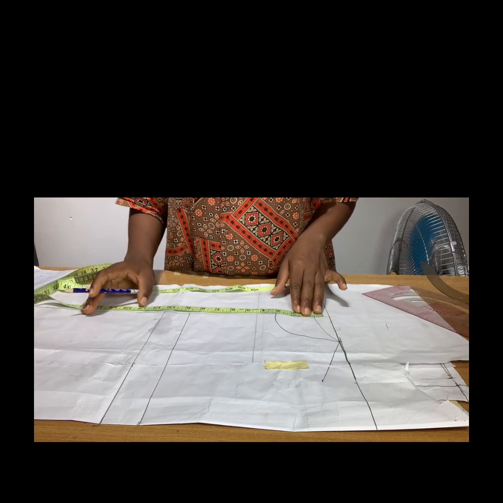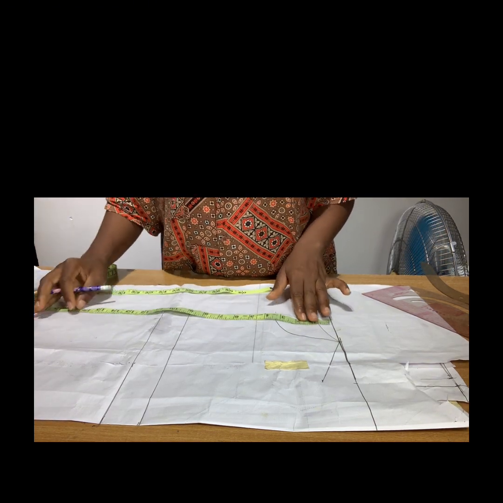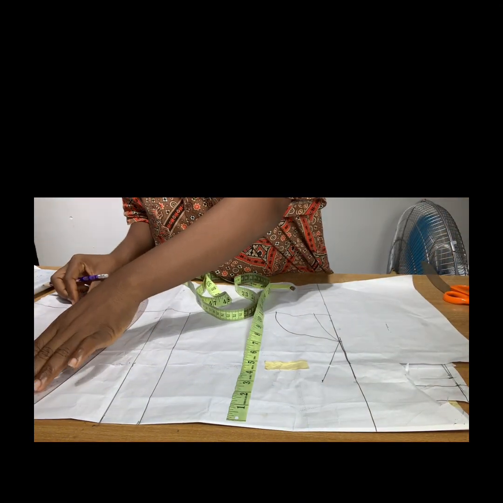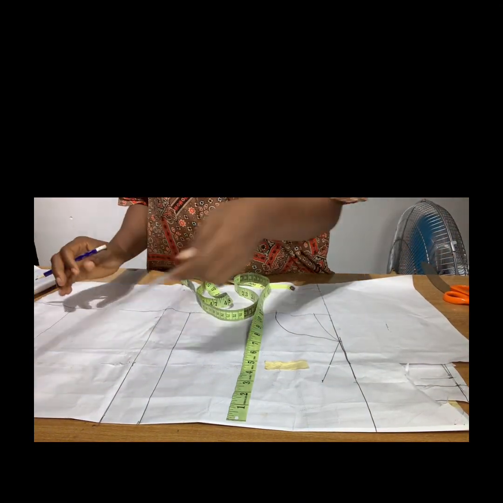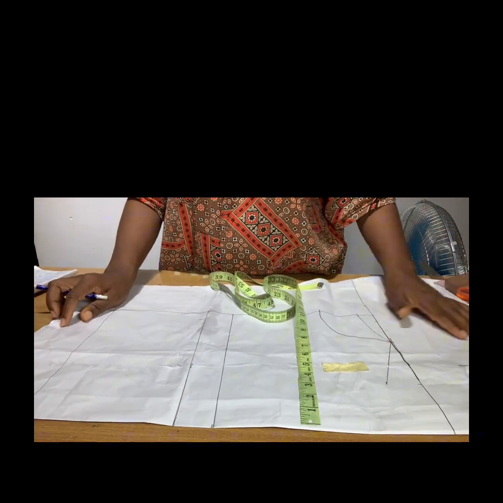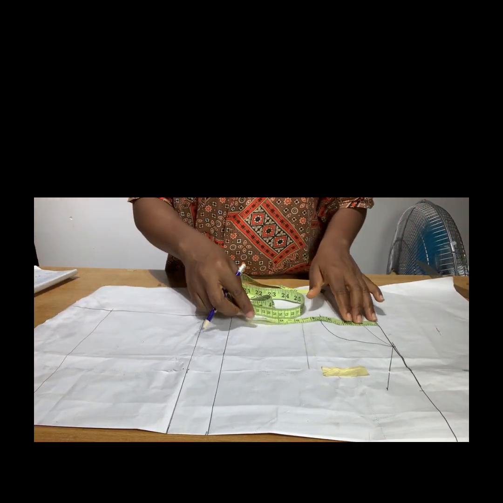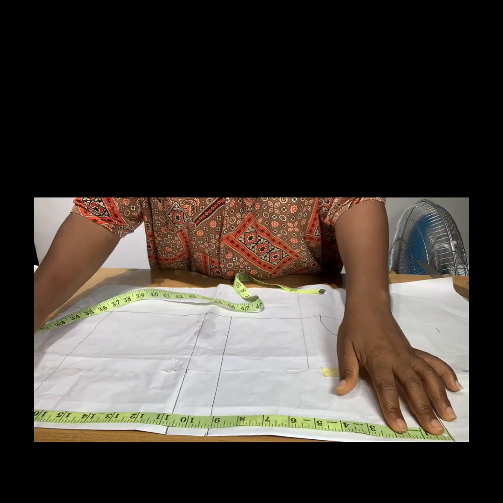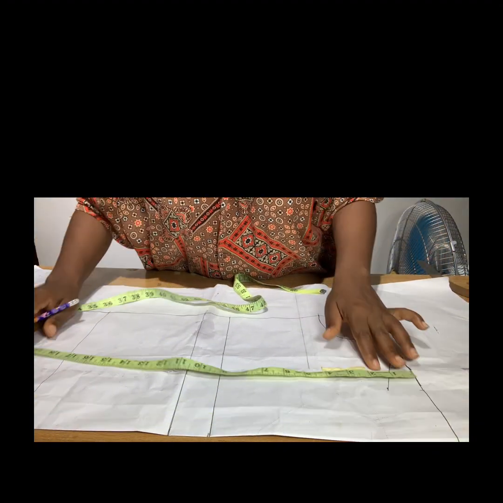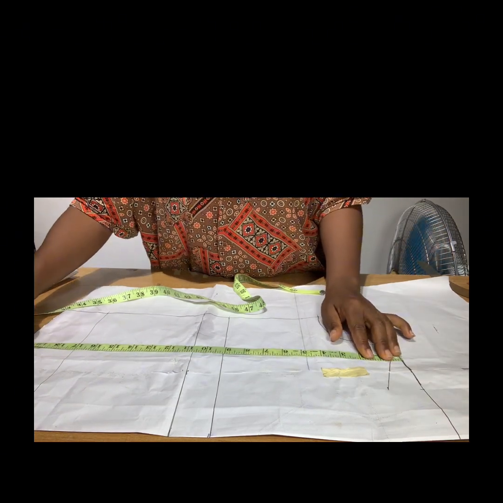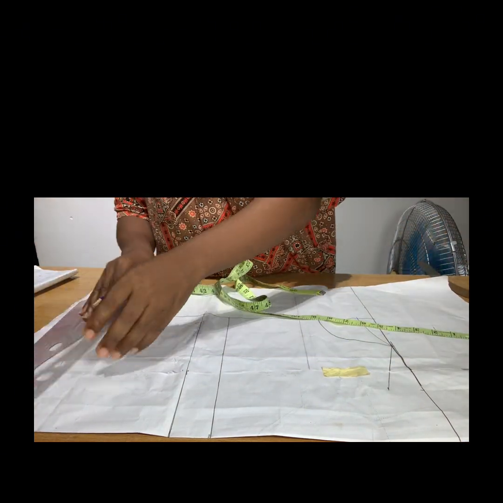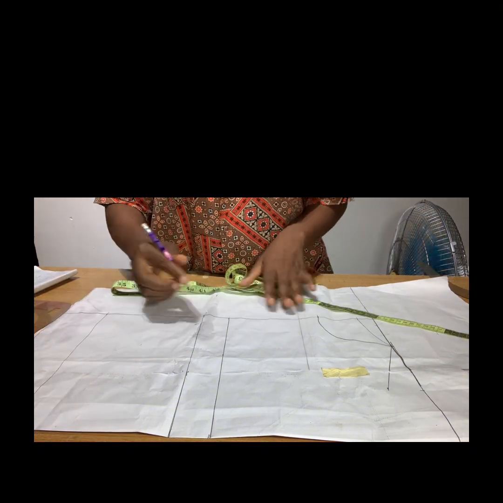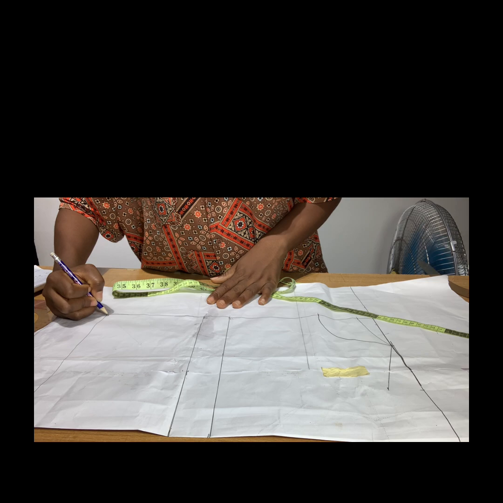The next one is my waistline. From my starting point, I will mark my ruler and get my waistline, and the waistline I'm using is 17 for this top. The next step is to get my top length. I'm using 20 for this top. So I mark out 20 like so, and I'll also roll out. I'm just trying to create a basic bodice. So I am done, I'm labeling out.